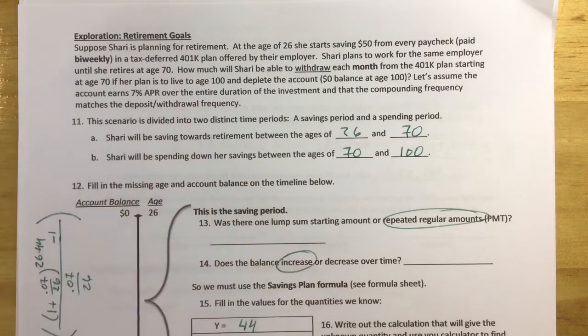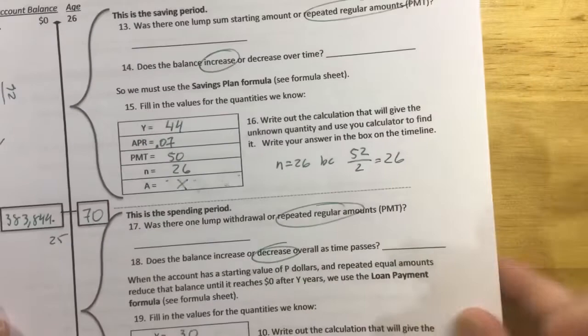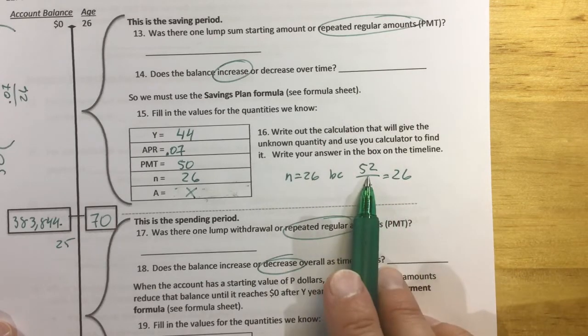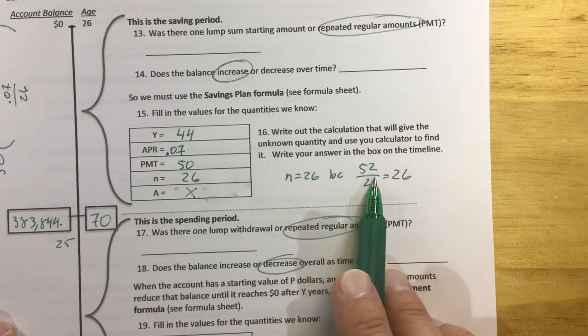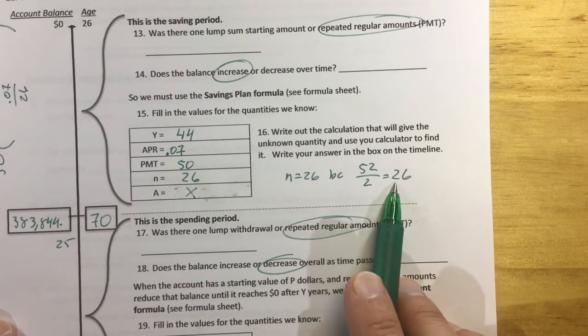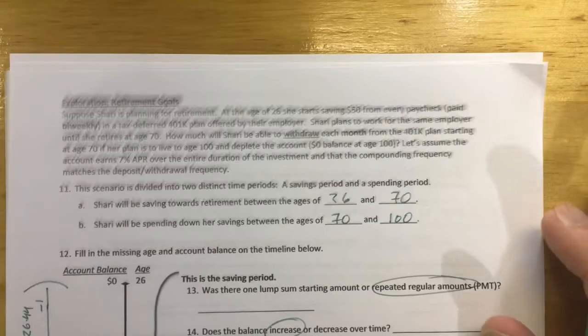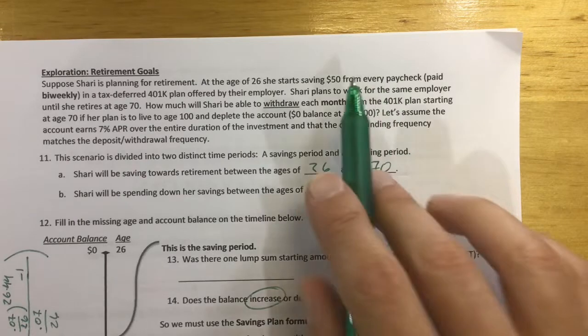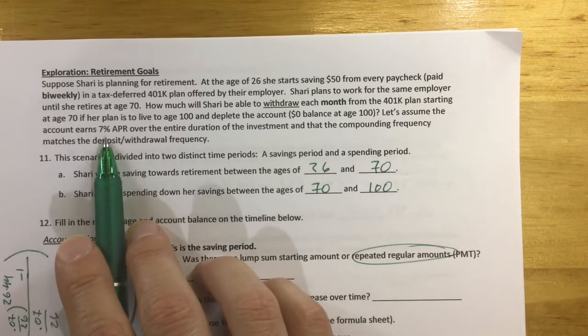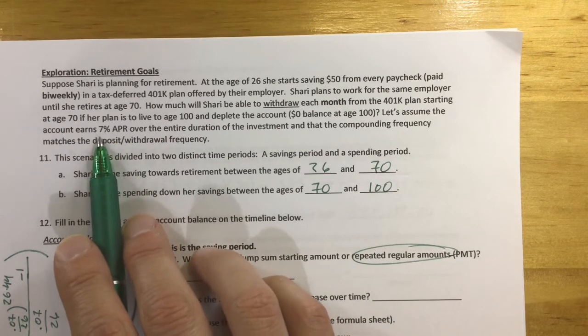But what we're going to end up doing, I have it somewhere down here. We go ahead and assume that a year's worth is 52 weeks. So if you're going to get paid every other week, divide that by 2. That means she's going to get 26 payments, 26 paychecks. Okay, so from those 26 paychecks within a year, she's going to put $50 into a savings account. Let's see what else we got. It's going to be a 7% APR.